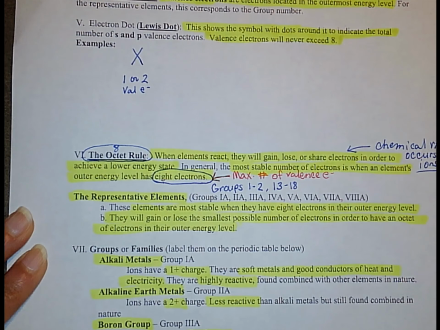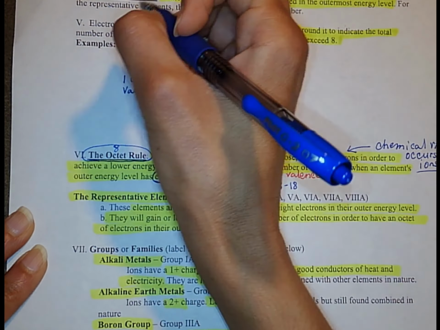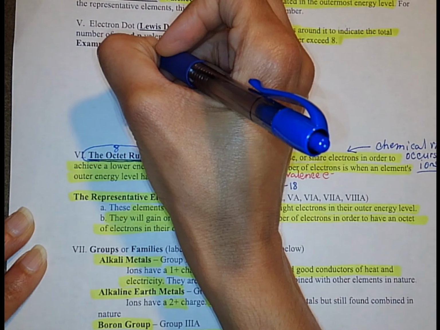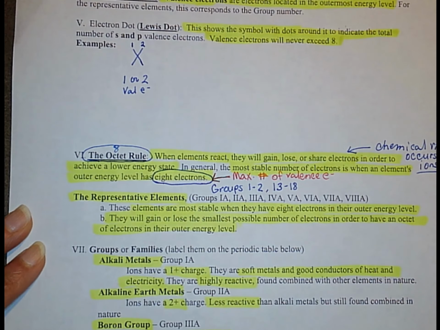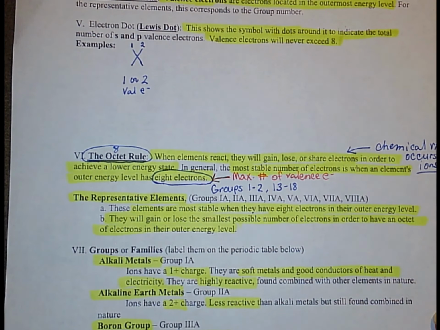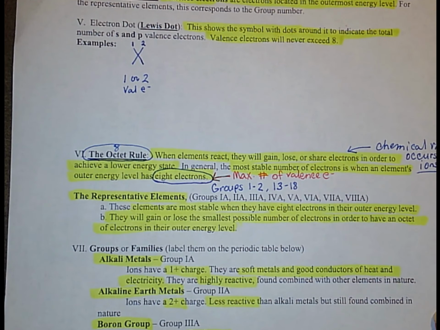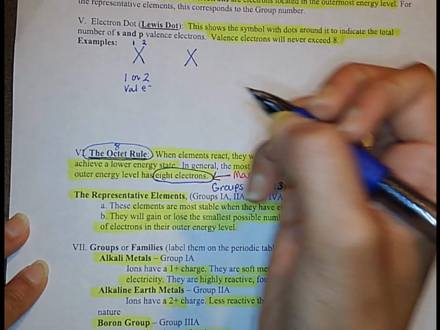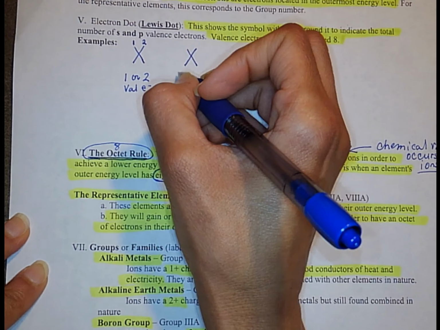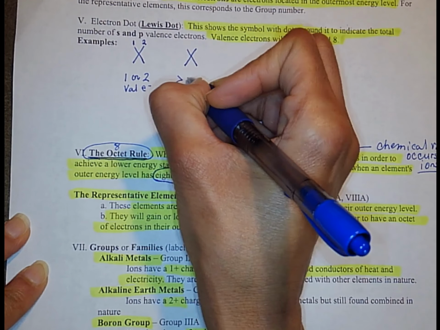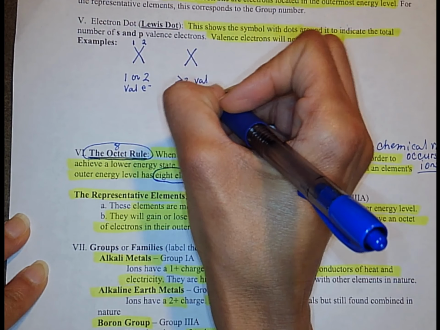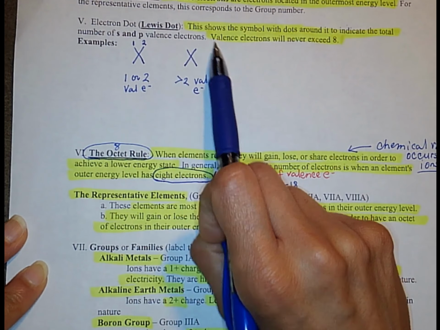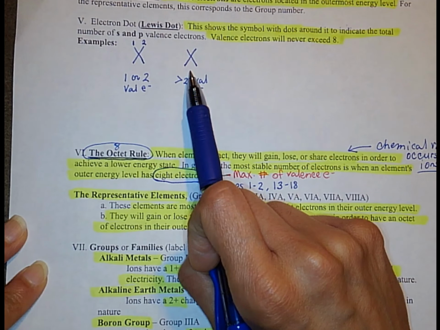Since each valence electron is represented by a dot, the first dot would be written right there, and then the second dot would be written right there. I'm actually denoting that with numbers right now, but we'll do some with actual dots. Then a second type of notation is, let's say you have element X, and now you have more than 2 valence electrons. How would you show the valence electrons around this element?